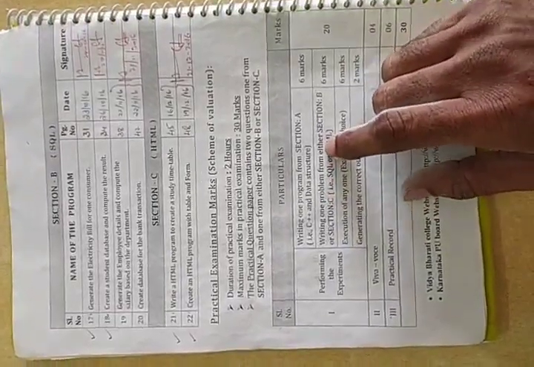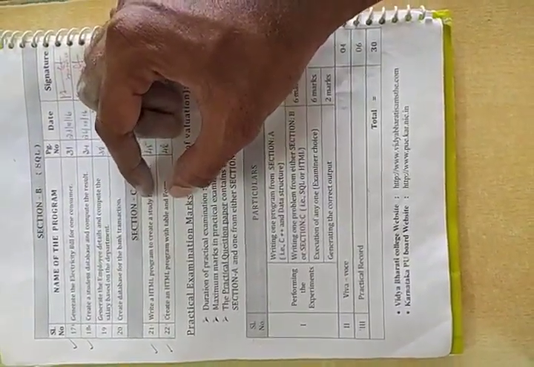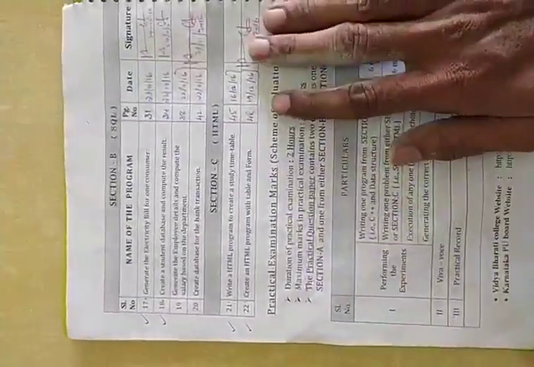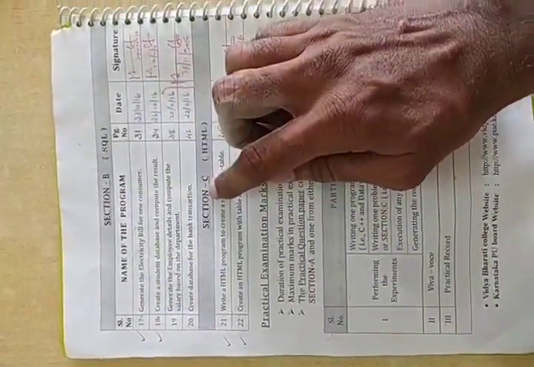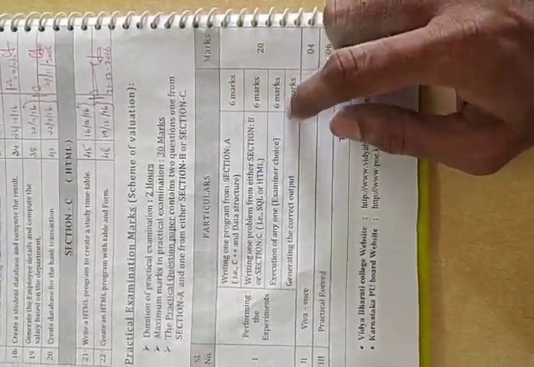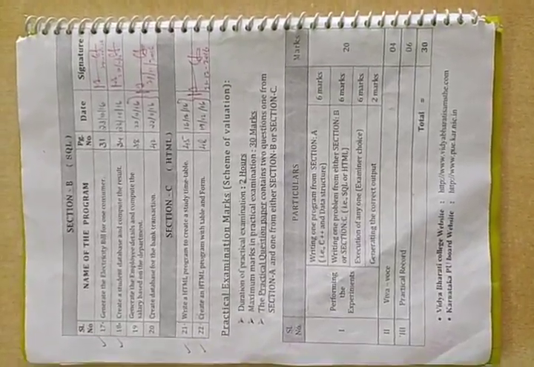You are going to have 2 questions: one from section A, C++, and the other from either section B or section C. Means you may have the second question from SQL, or as an HTML program. The first question is compulsorily on C++, and the second may be from either section B or section C. Overall 2 questions. For writing both you have 12 marks, for execution 6 marks, for output 2 marks. Likewise you have these 30 marks. Here also you can take a screenshot for your reference.